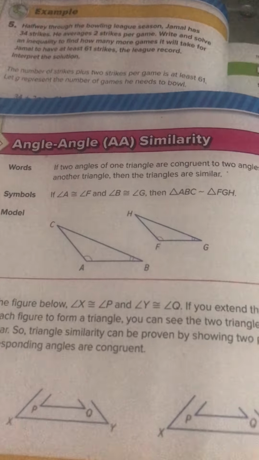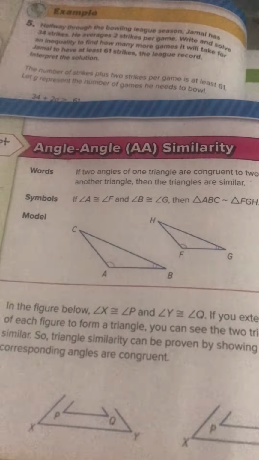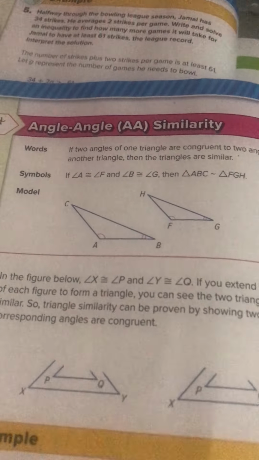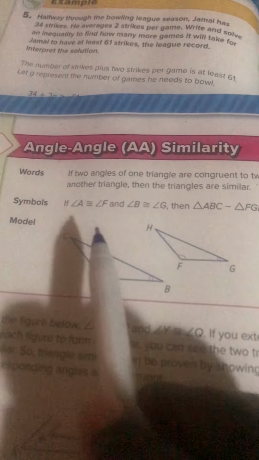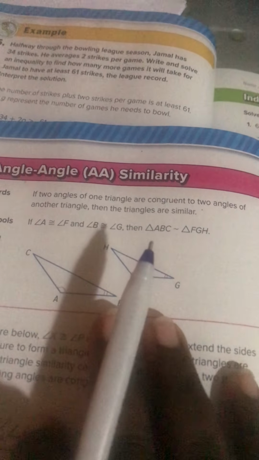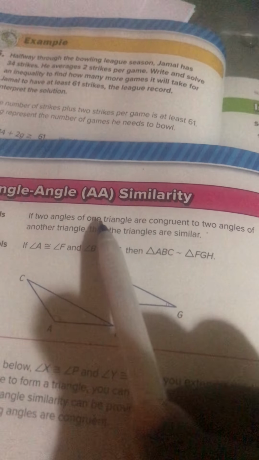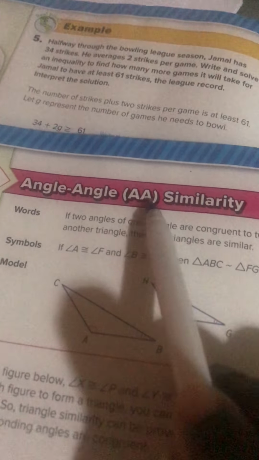Let's come here. There are two ways for you to determine if triangles are similar. One, the two angles. How many angles? Only two. See?